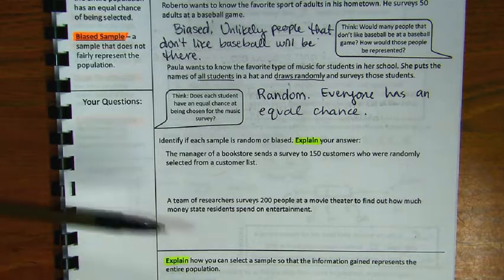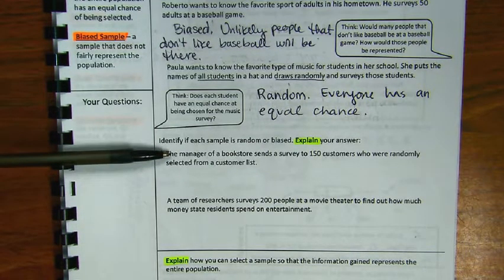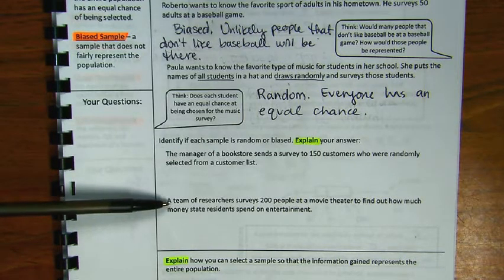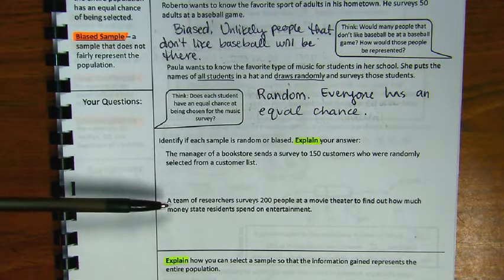Okay, so you've got the manager of a bookstore sends a survey to 150 customers who were randomly selected from a customer list. And then we've got a team of researchers surveys 200 people at a movie theater to find out how much money state residents spend on entertainment.